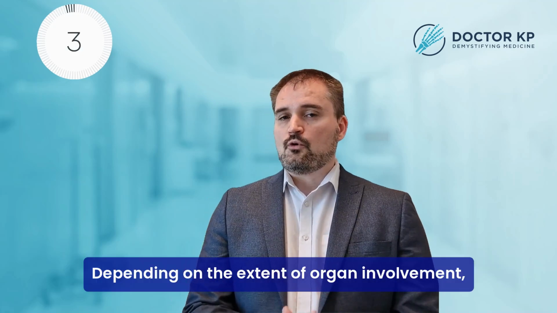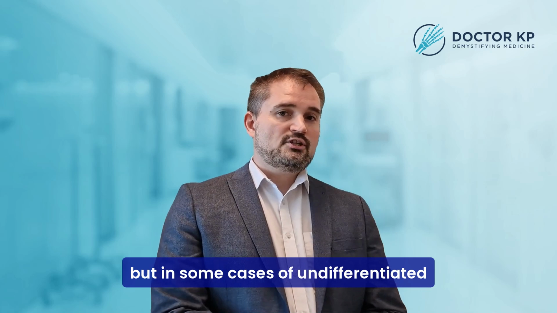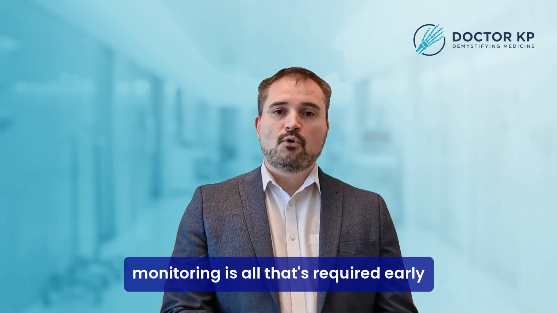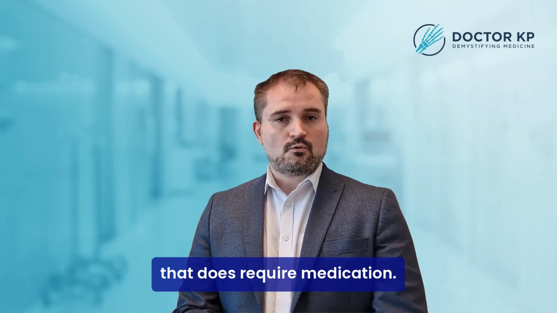Depending on the extent of organ involvement, this might require treatment, but in some cases of undifferentiated connective tissue disease, monitoring is all that's required early on to see if this develops into something that does require medication.